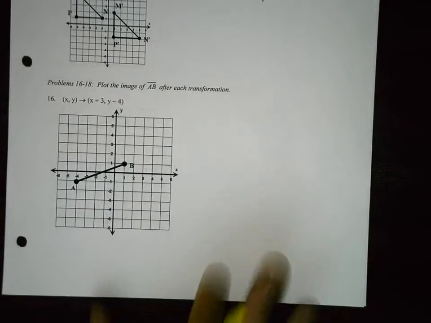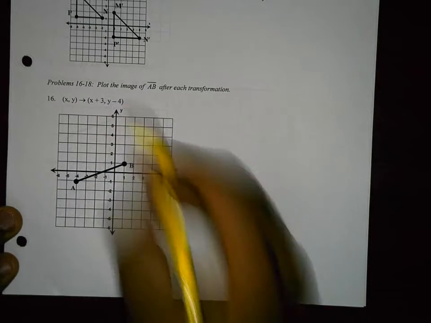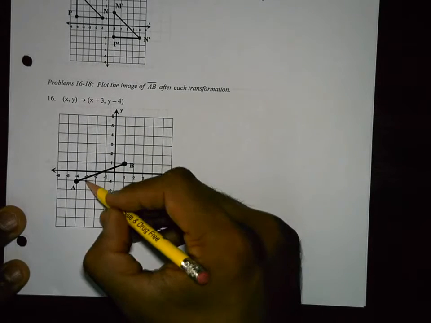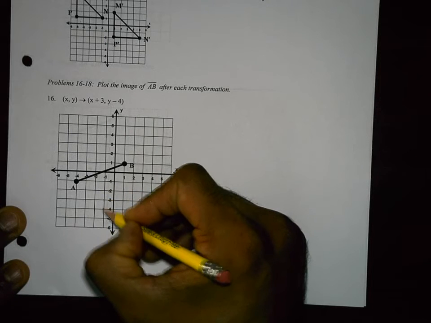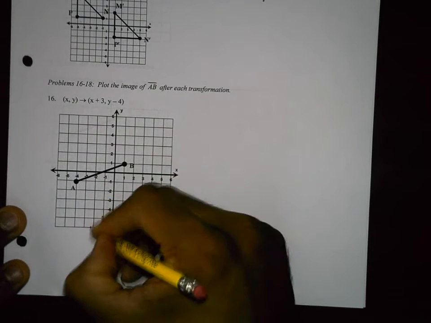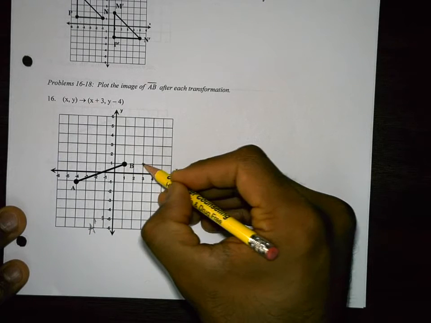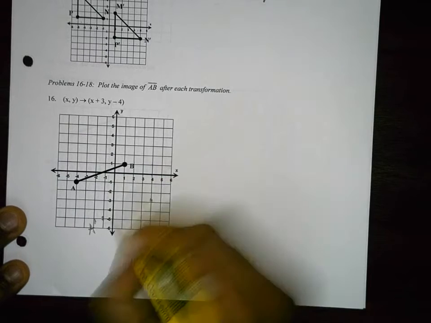Okay. Number 16, they want us to translate x plus 3, y minus 4. So that's 3 to the right, 1, 2, 3, and then down 4. 1, 2, 3, 4. So that's A prime. Same thing here. 1, 2, 3, 1, 2, 3, 4.